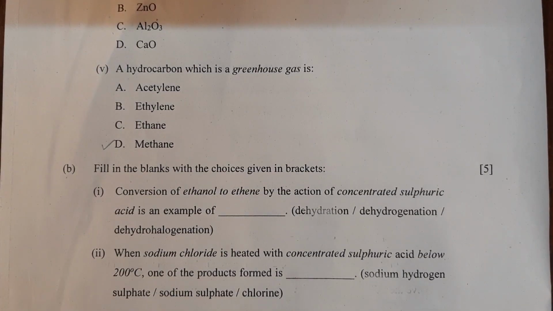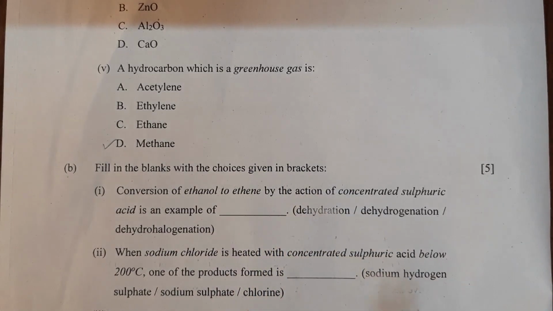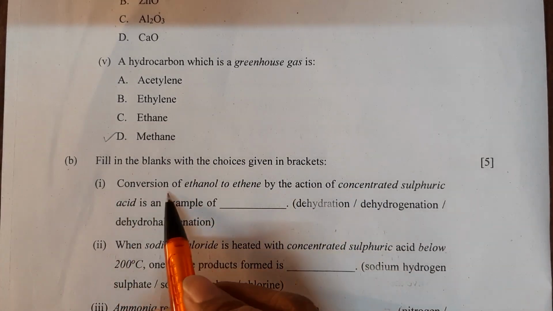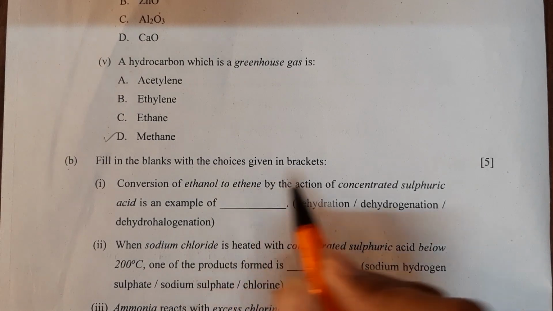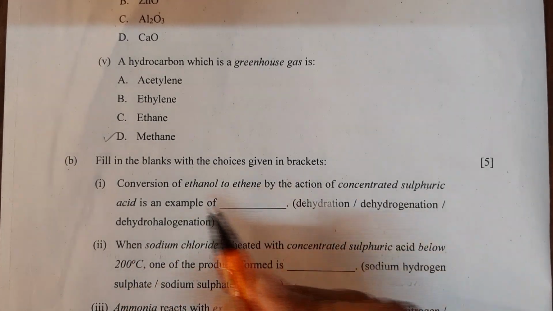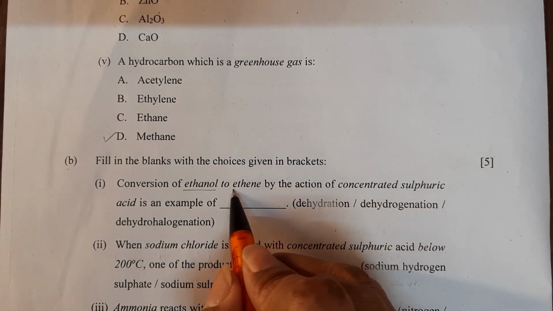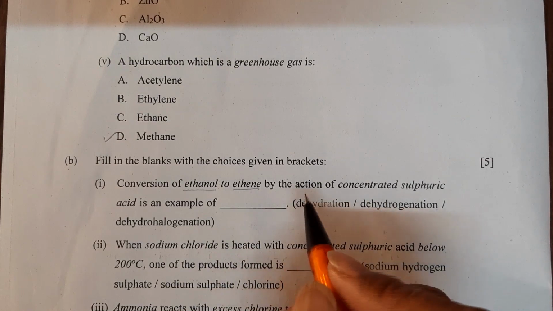Come to B. Fill in the blanks with the choices given in brackets. Number 1. Conversion of ethanol to ethene by the action of concentrated sulfuric acid is an example of, now ethanol is C2H5OH is becoming C2H4.